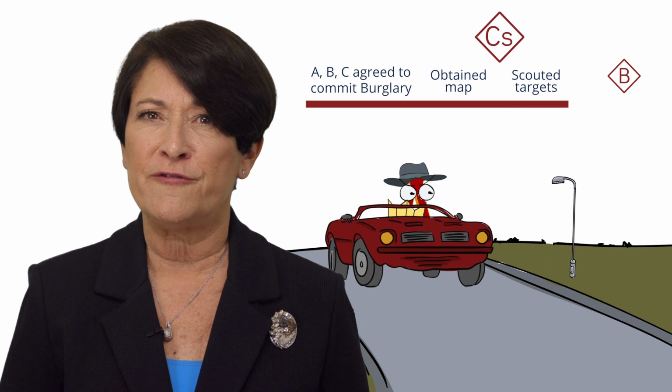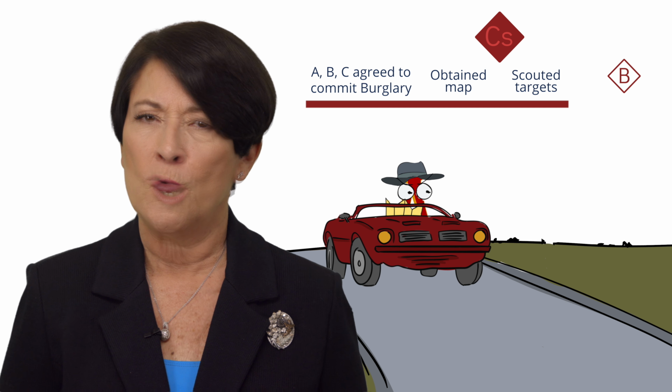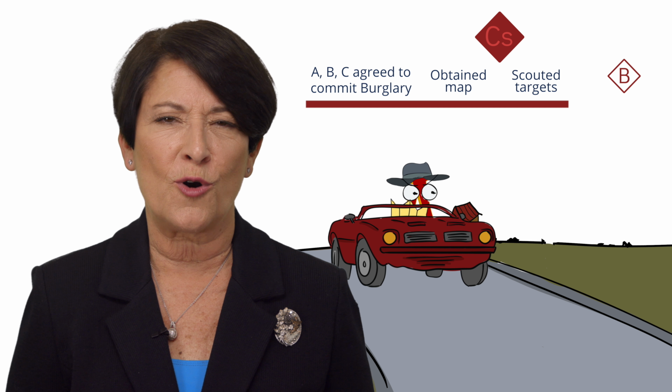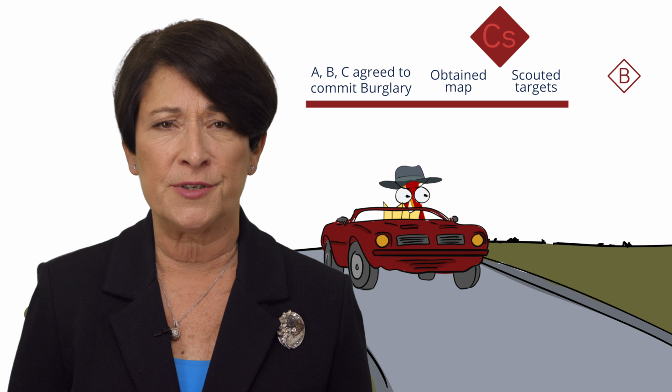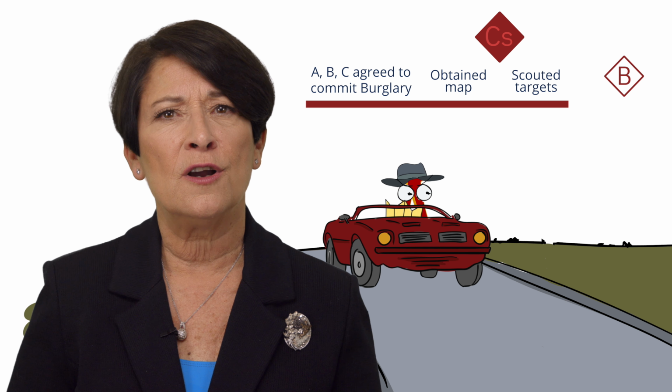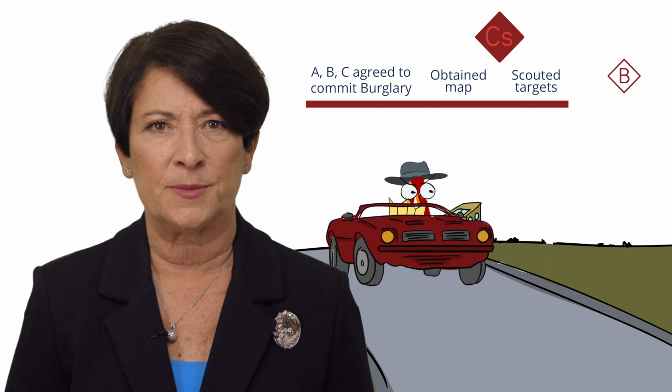All right, now we've found the substantive crime of conspiracy. Remember, this crime never merges with crimes that follow. Whatever happens, there's going to be one count of conspiracy and separate counts for crimes that take place after this.